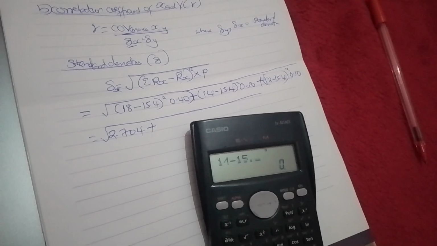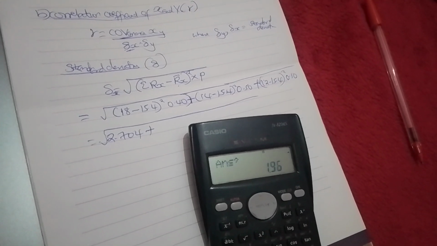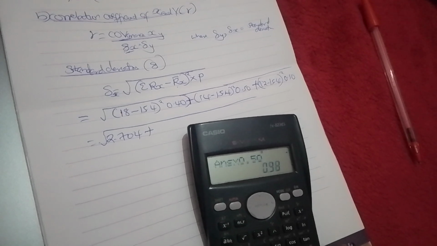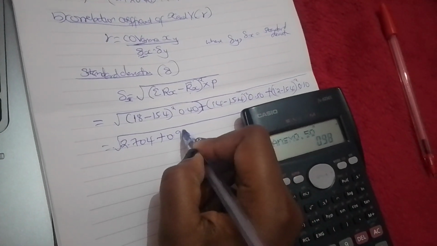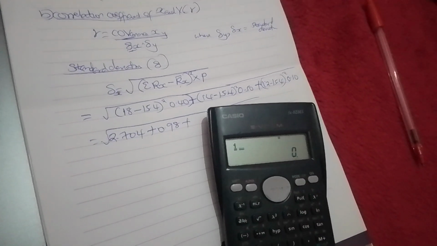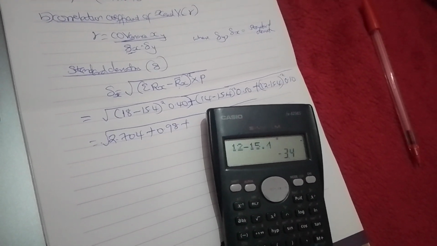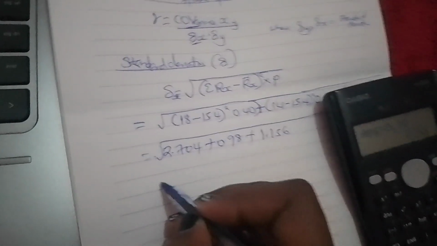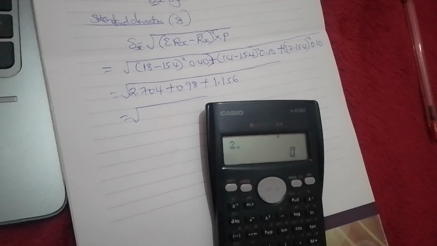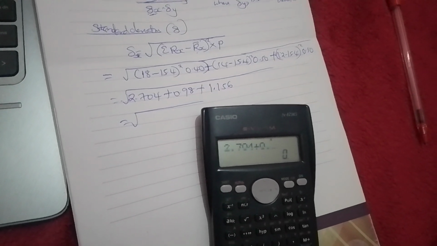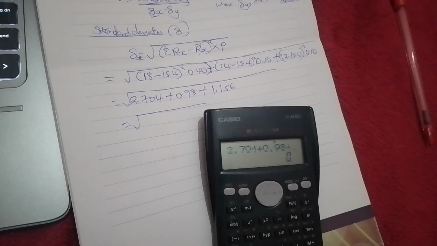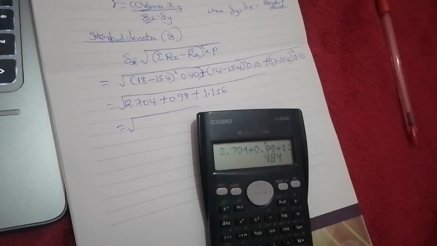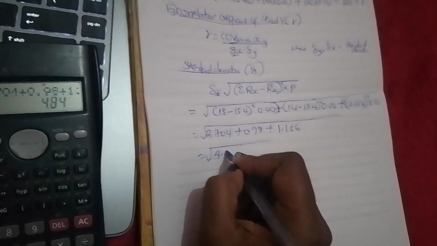Then you add 14 minus 15.4, answer squared, you times with 0.50, get 0.98. Then you add with the other one, 12 minus 15.4, you square it, you times with 0.10. So you're going to get 1.156. Then you add all of them, the 2.704, you add with 0.98, you add with 1.156, so you get 4.84.